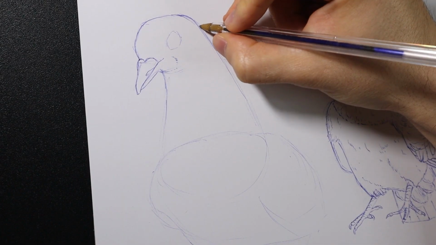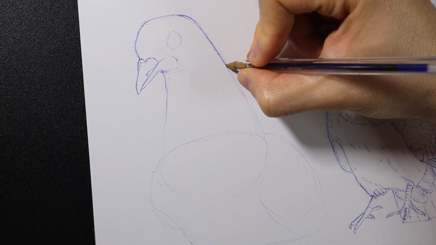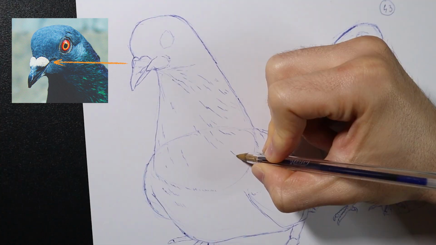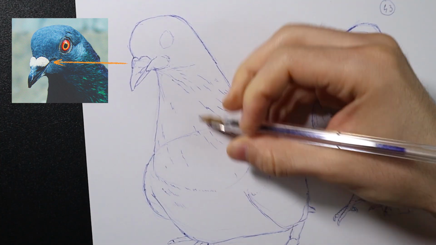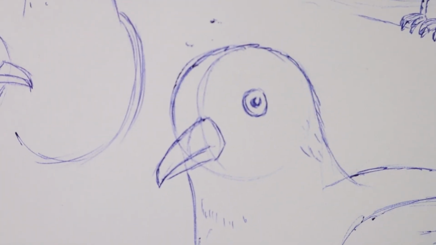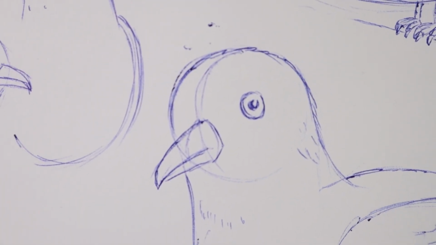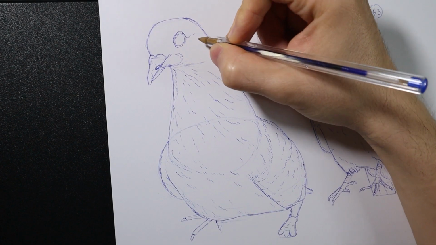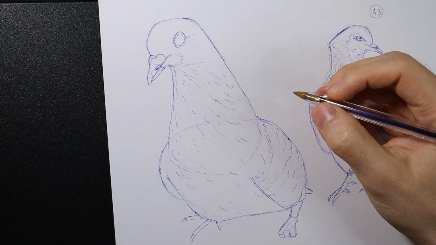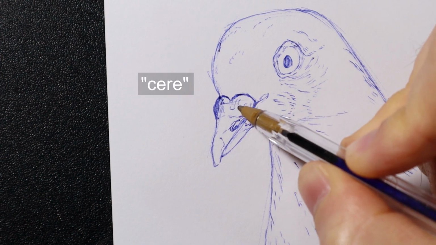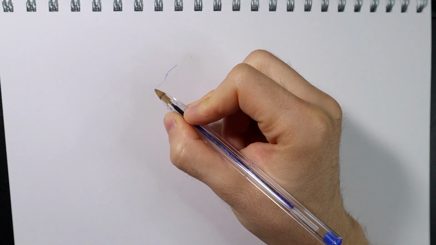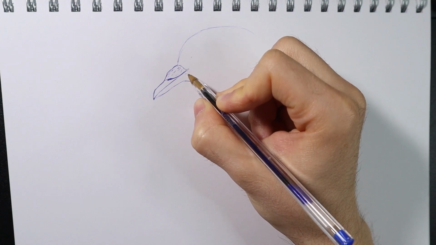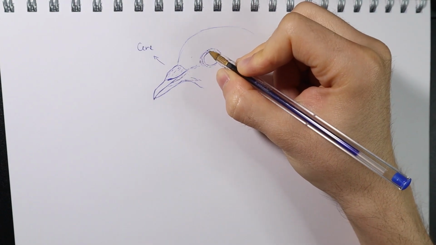Now, while looking at all these close-up images of pigeons, I noticed this lump they have on the top end of their beak. And I found it quite interesting because, like many beginners, I always imagined a bird's beak to have this simple, pointy cone shape. But after doing a bit of research, I discovered that this area is called a cere. And there was so much to it, in fact, that I thought it deserved a separate page of drawings entirely, just to try and understand it better.